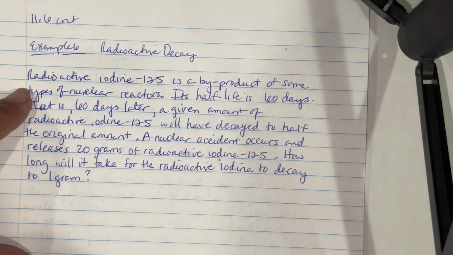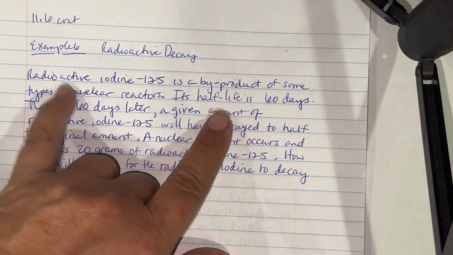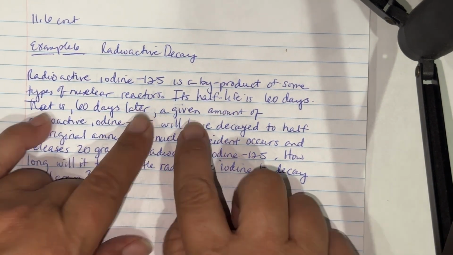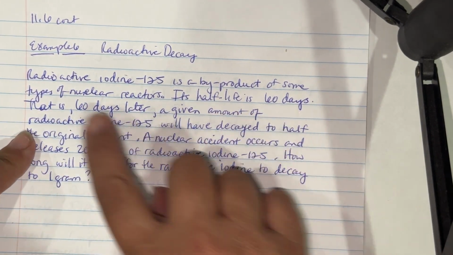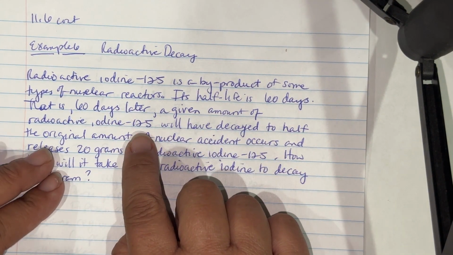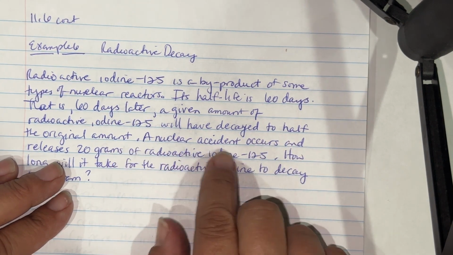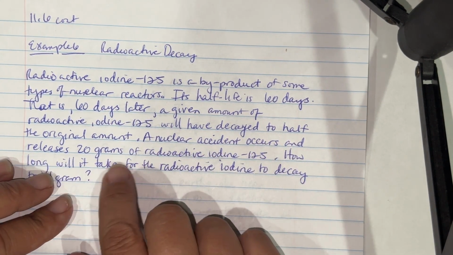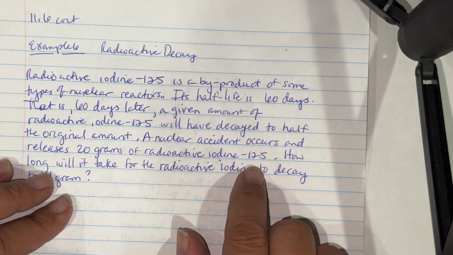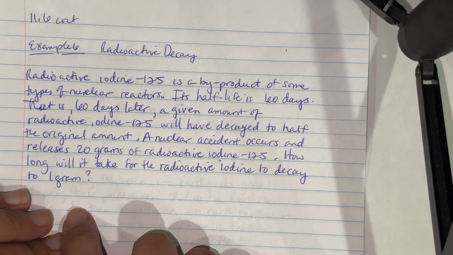The next example is about radioactive decay. It says radioactive iodine 125 is a byproduct of some types of nuclear reactors. Its half-life is 60 days. That is, 60 days later, a given amount of the radioactive iodine 125 will have decayed to half the original amount. A nuclear accident occurs and releases 20 grams of radioactive iodine 125. How long will it take for the radioactive iodine to decay to 1 gram?